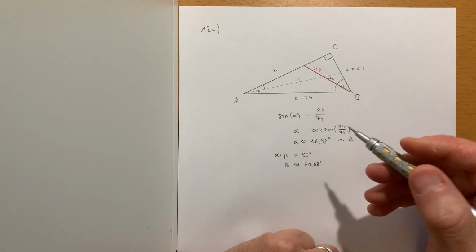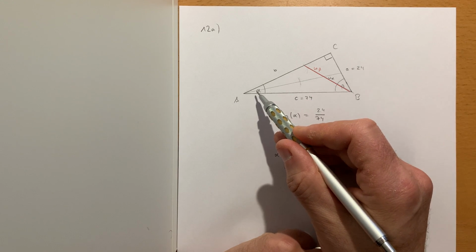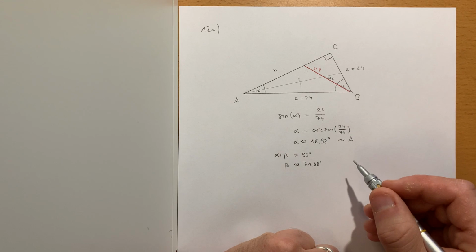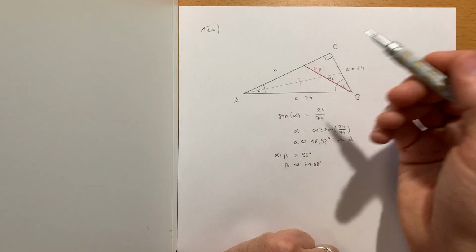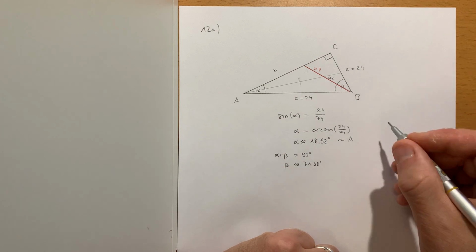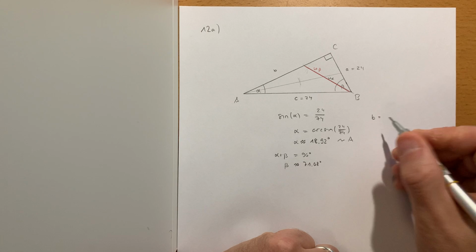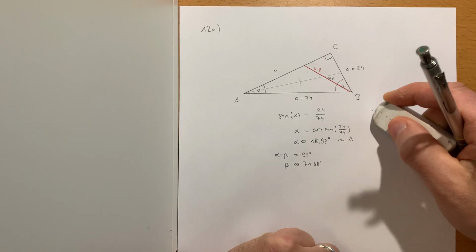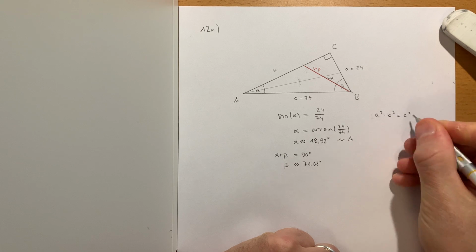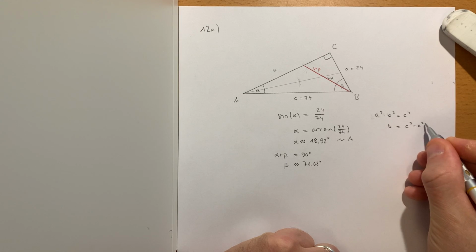Good. Once you know alpha, you can work out B. Or you could work out B even by using Pythagoras. Let's do that. A squared plus B squared is C squared. So B is the square root of C squared minus A squared.